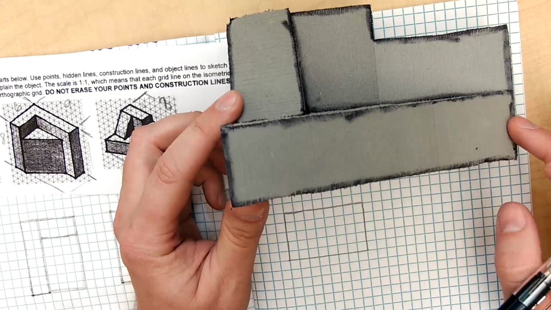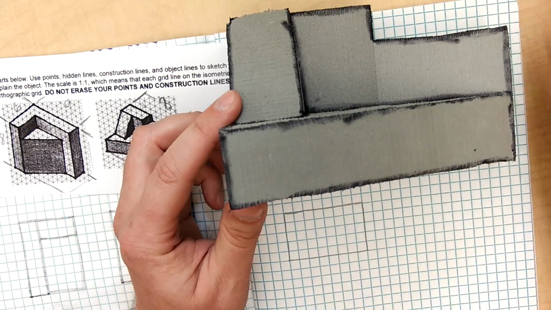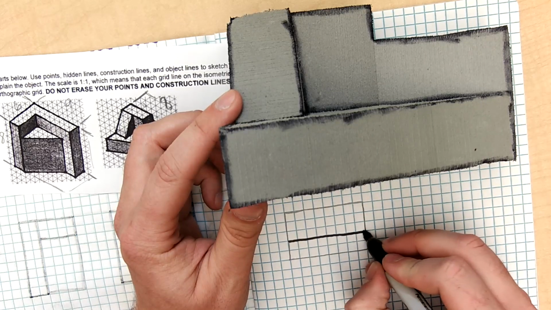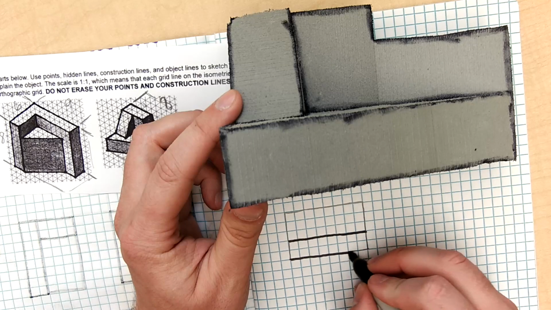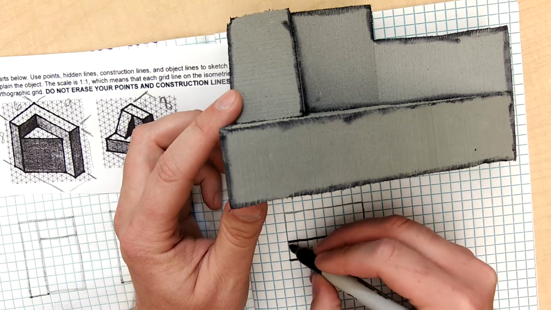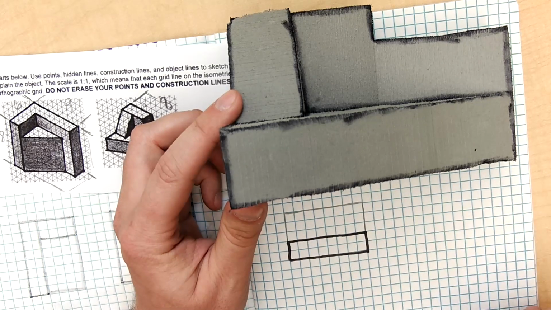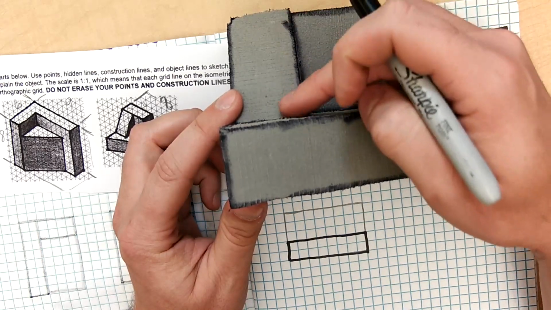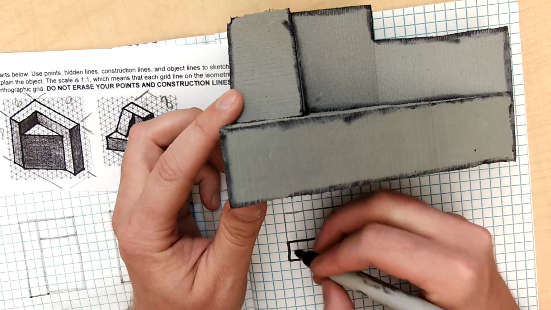This is a long rectangle across the front. And then a rectangle going for the full height. It's 3 units by 2 units.